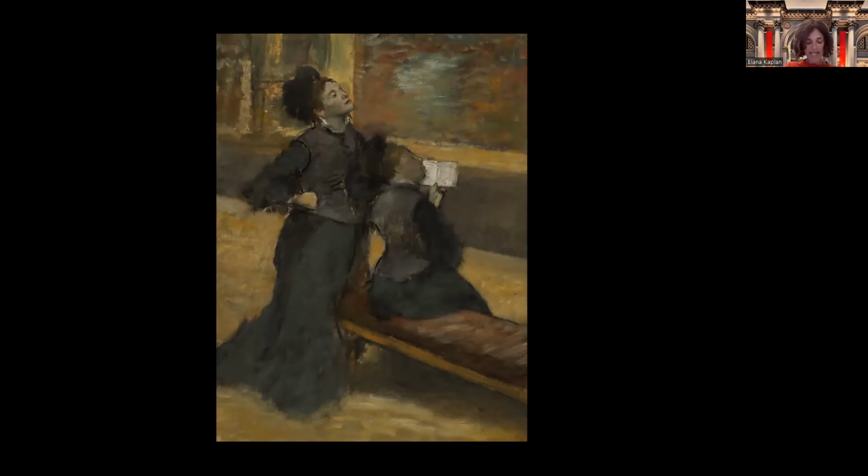So here we have a Degas painting called Visit to the Museum. It's at the Museum of Fine Arts in Boston. The size is 36 inches by 26 inches. And Degas painted Marie Cassatt and her sister Lydia in this painting. Degas was very friendly with Marie Cassatt, as I talked about at our last session, and often included her in his paintings.